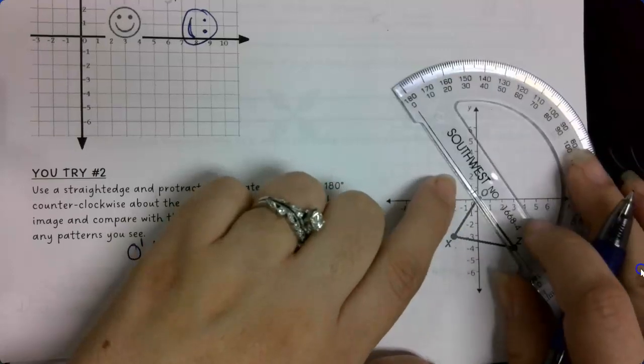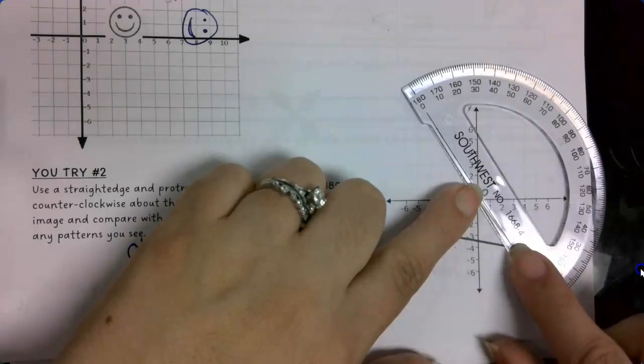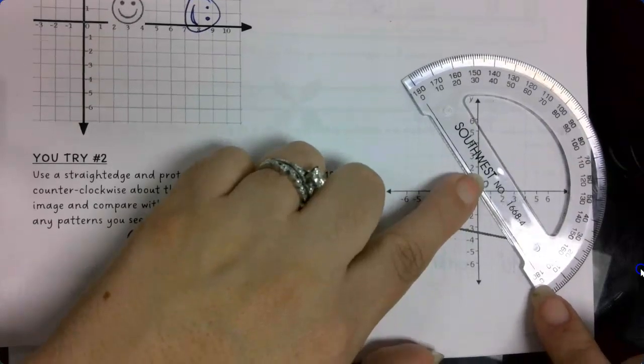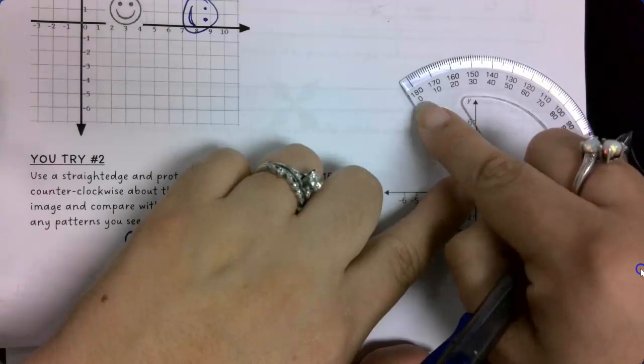No, I did that backwards. The tick mark goes on the origin, and the line just goes through Z. So I want to go 180 degrees. If I look over here, the top number is 0. You can't really see that because of the glare. But if I go all the way around this half circle, 180 is over here.